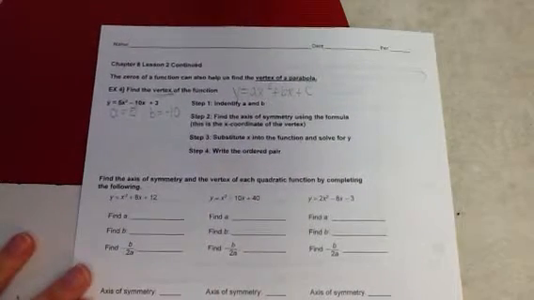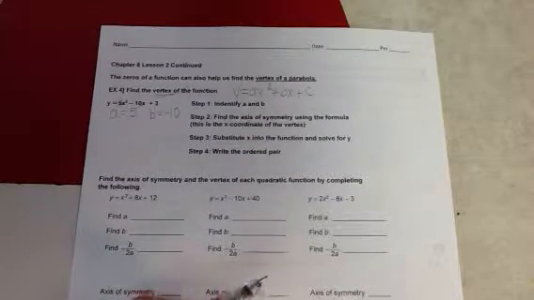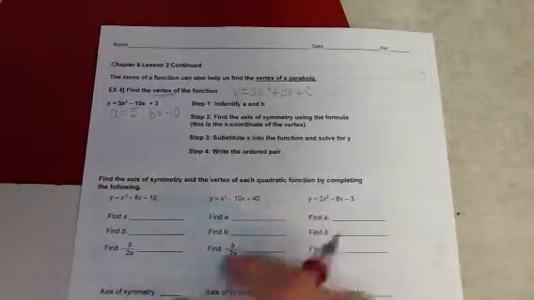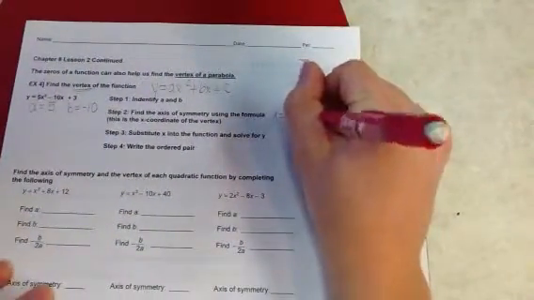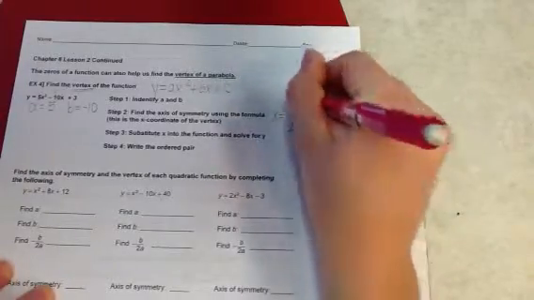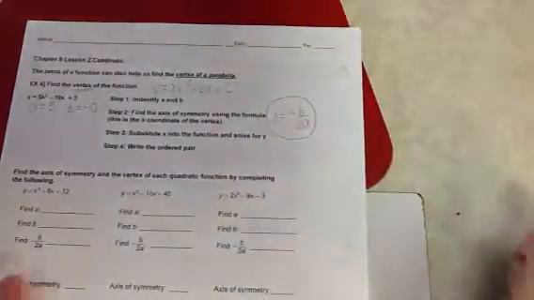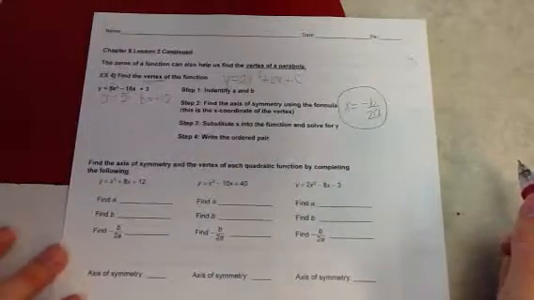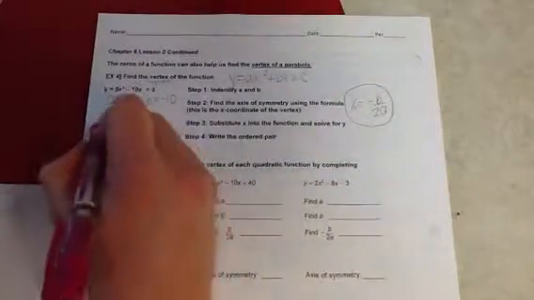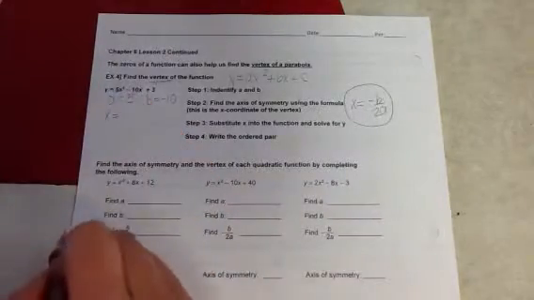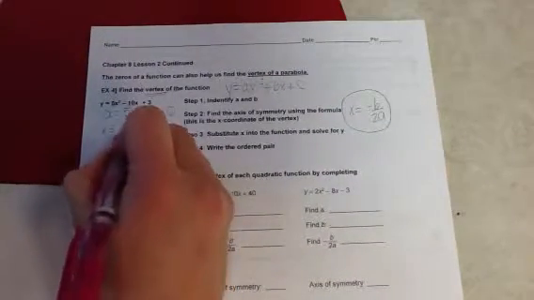It's a negative 10. Now they want us to find the axis of symmetry using the formula. And the formula here is x equals negative b over 2a. That's going to be something you want to memorize. All right, so negative b over 2a. Find the axis of symmetry. So we're going to go ahead and write that over here. x equals negative b over 2a.